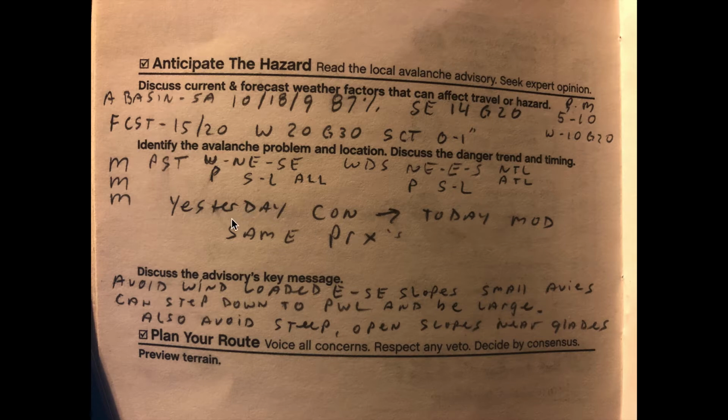So for our trends, yesterday the rating was at considerable. Today they lowered it to moderate, but that's based on their other discussion. I didn't really write that in here. But based on that discussion, they lowered it back to moderate for the same problems. However, the key message for the advisory is what we really want. So we want to avoid wind-loaded east through southeast slopes. Small avalanches can step down to persistent weak layers and be large. So they also want us to avoid steep open slopes near glades.